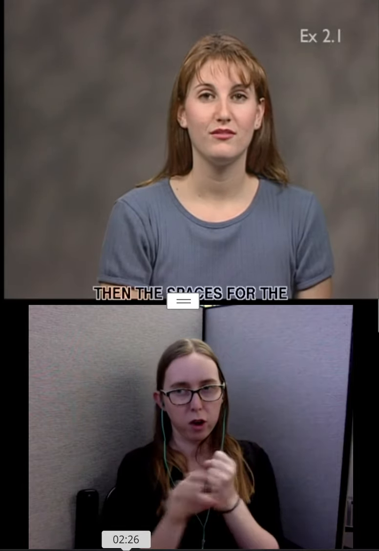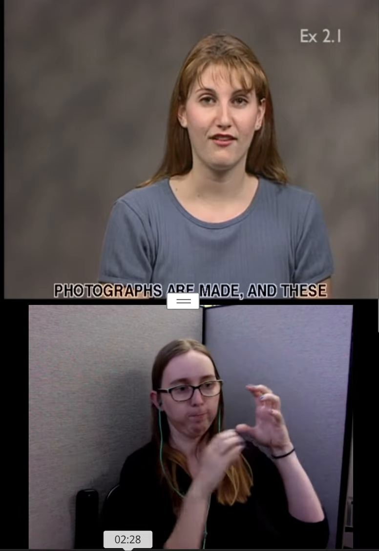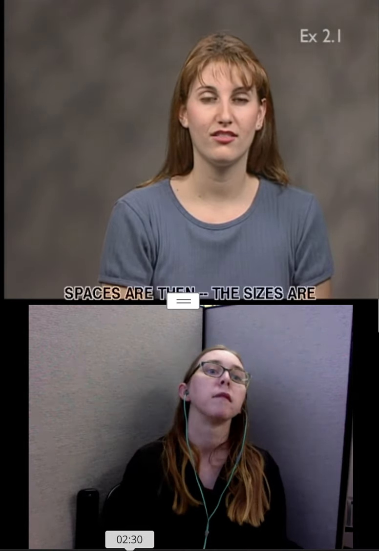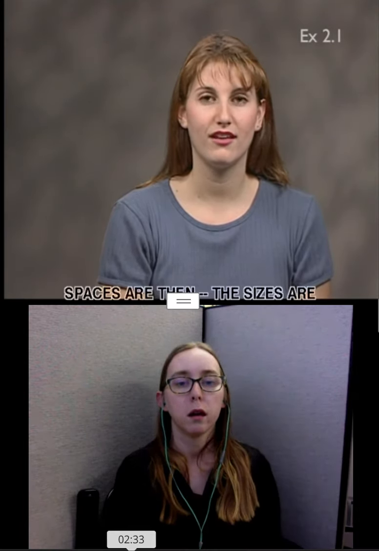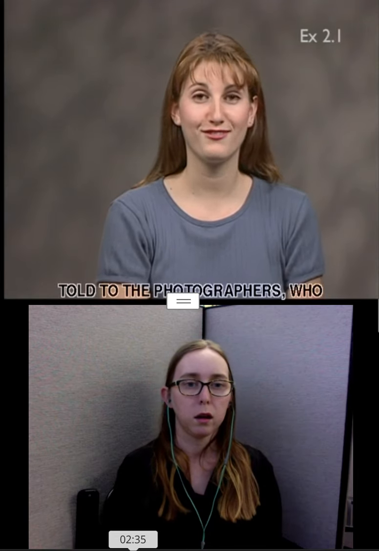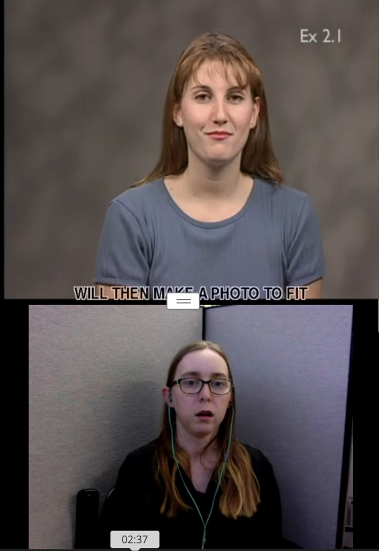Then the spaces for the photographs are made, and the sizes are told to the photographers, who will then make a photo to fit this space.